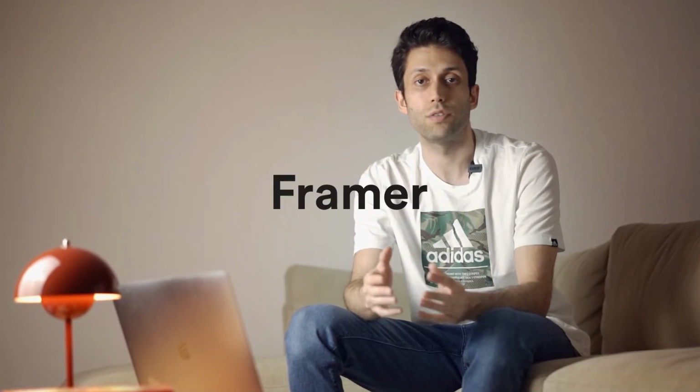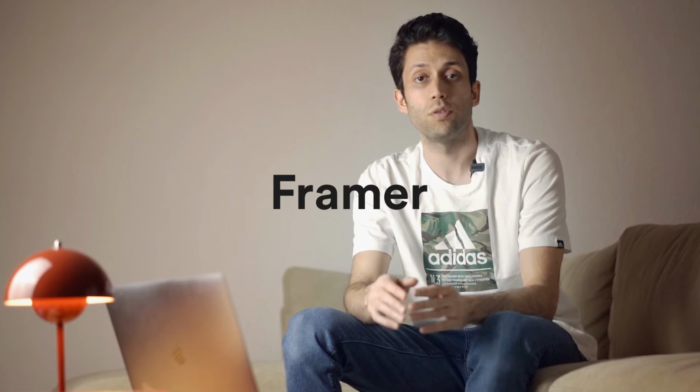Framer is one of the very cool user interface design tools that you can use in order to create your prototype. In this video, I'm going to show you 12 main features of Framer that might make the process of design easier and enjoyable.